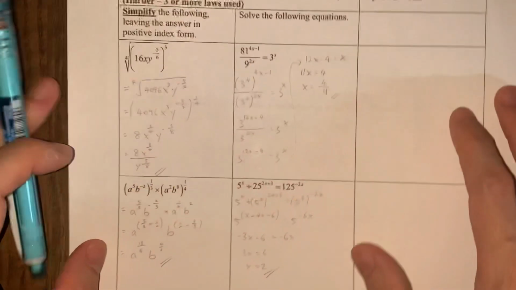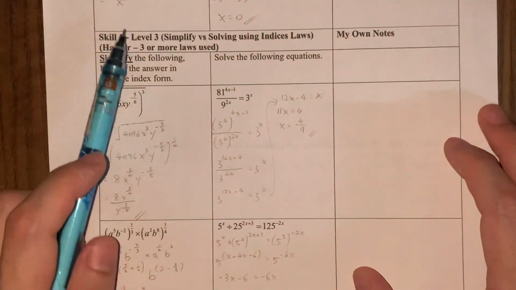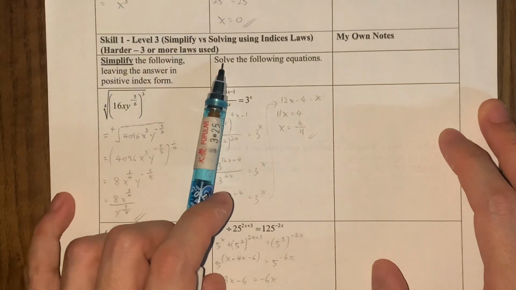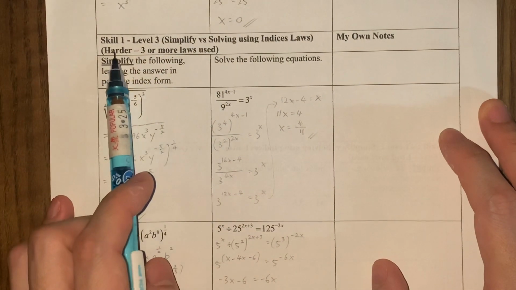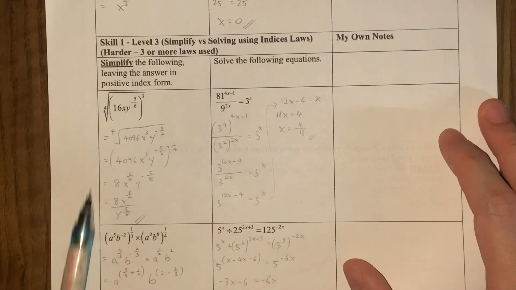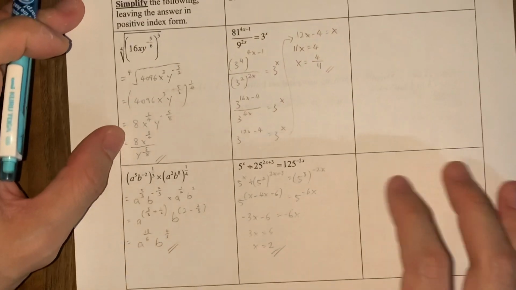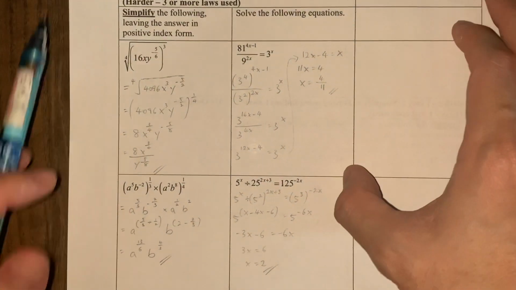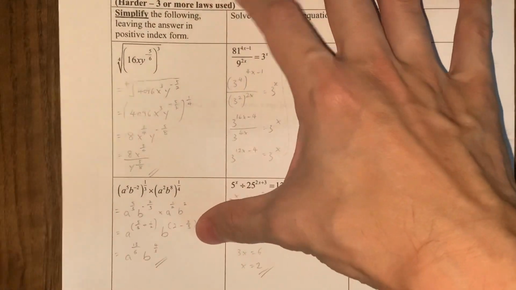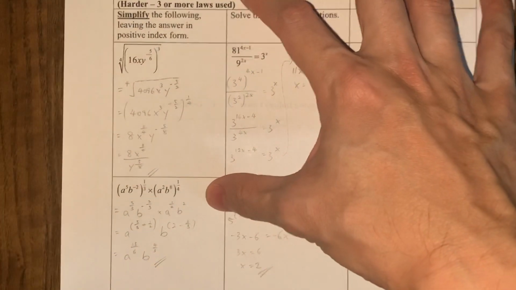So at this point, I'm going to do something more difficult. This is what they call the level 3. It's still simplify and solve, right? But you can see that this is much harder because you're using many laws and the numbers are ridiculous. Okay, so let's just go through this quickly. If you're interested in this, I'm guessing you're one of the better students. So I'm not going to go through in such fine details, right?